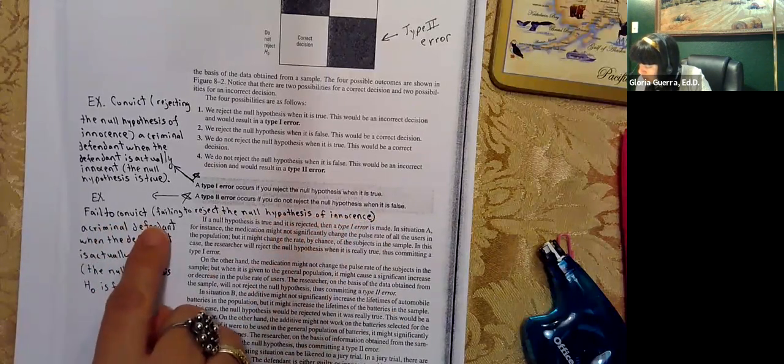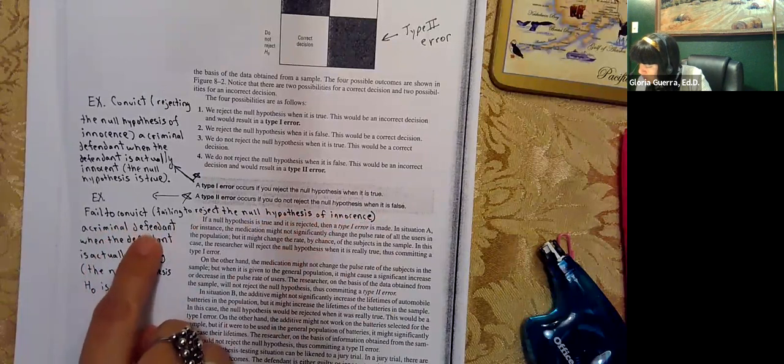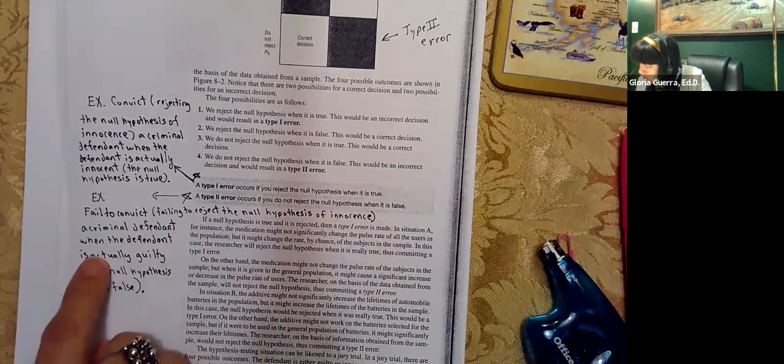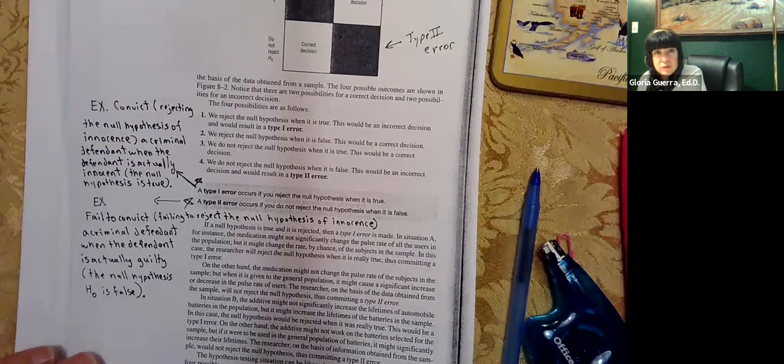Example: failing to reject the null hypothesis of innocence, so failing to convict the criminal defendant when the defendant is actually guilty. The null hypothesis H sub 0 is false. People who go to law school would have to do some of this logic, some of this hypothesis testing in their studies.